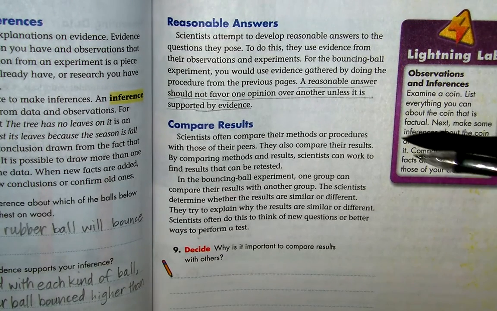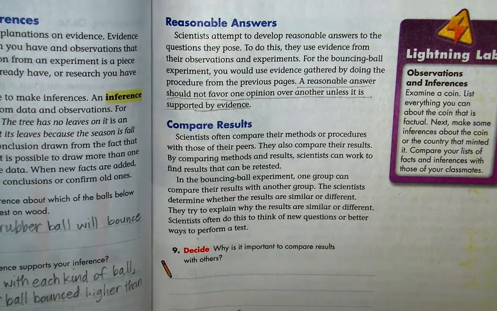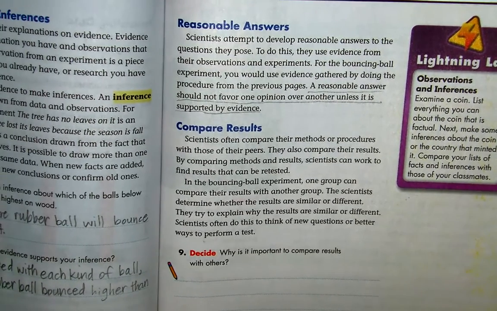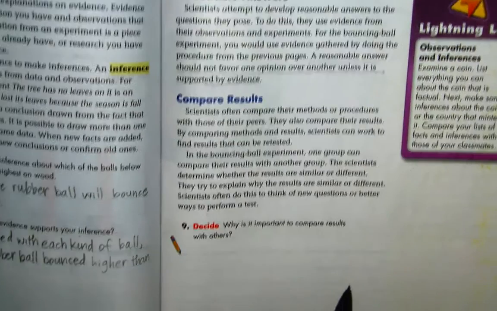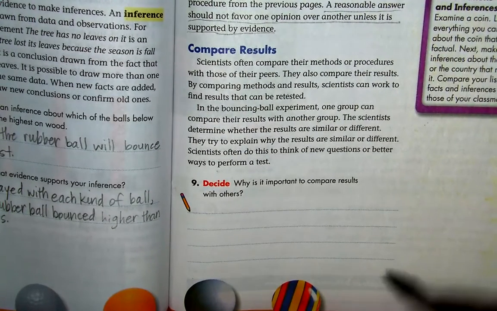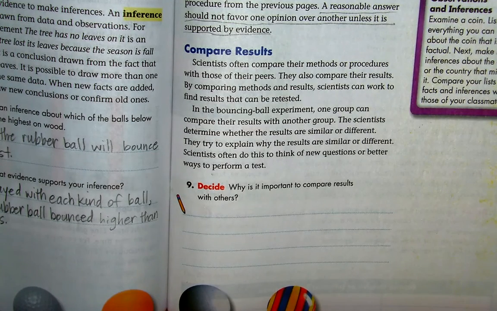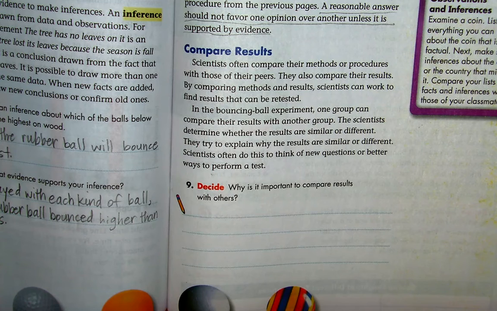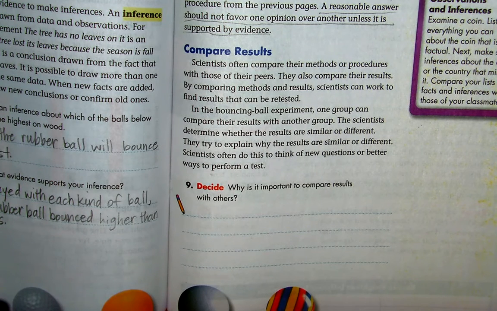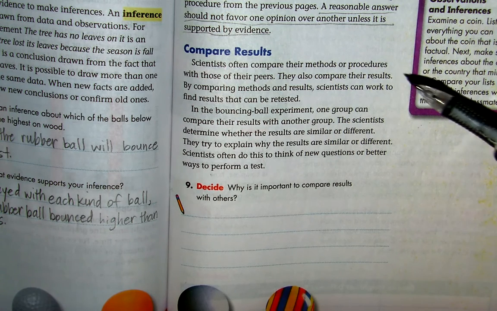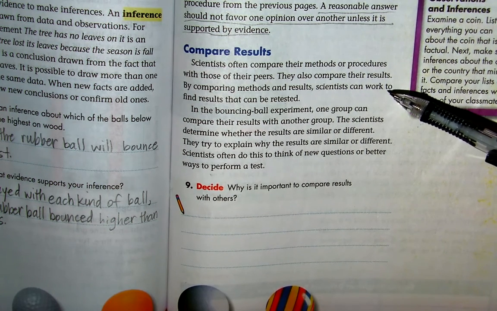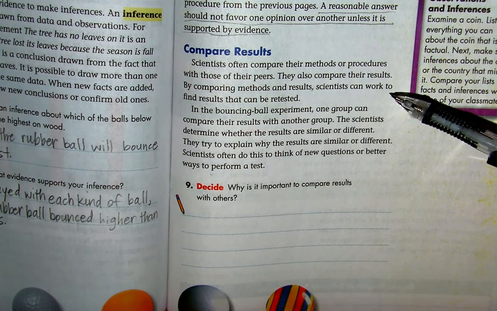The next thing that they do is compare results. That's another important step in the scientific process. Scientists often compare their methods or procedures with those of their peers. Your peers are the people that you go to school with or the people that you hang out with and play with at home or in sports. But my peers are other teachers and other adults that I know. Scientists are going to compare with their peers, and they would be other scientists. So they also compare their results. By comparing methods and results, scientists can work to find results that can be retested.